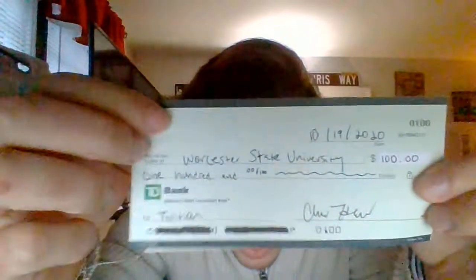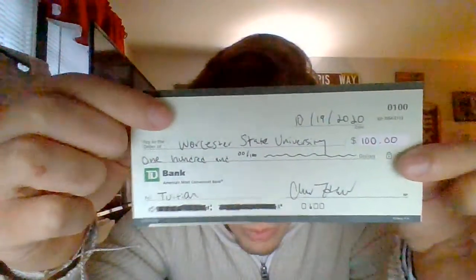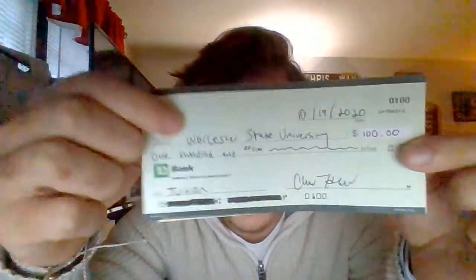So starting with your personal information, like I said, this is one of the original checks I received when I opened my checking account. Therefore, my personal information isn't actually on there. But usually it would be right in this corner. It'd be my name and my address, and you'll end up learning why that's up there.